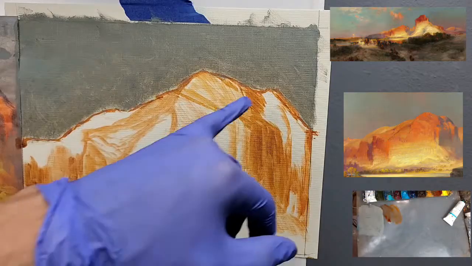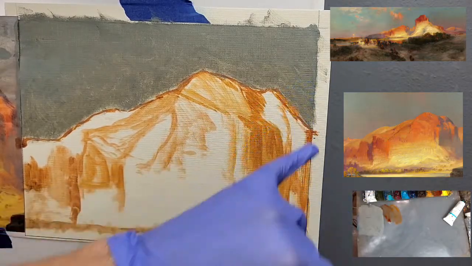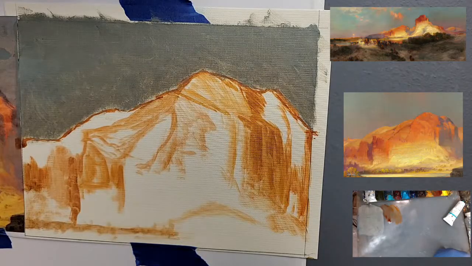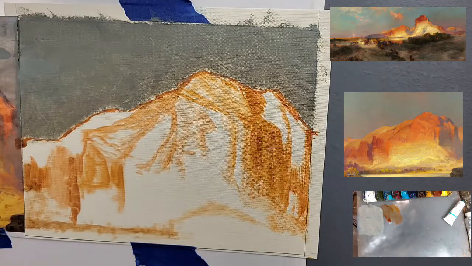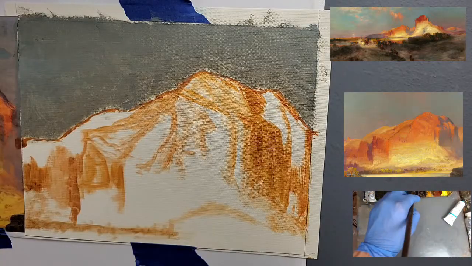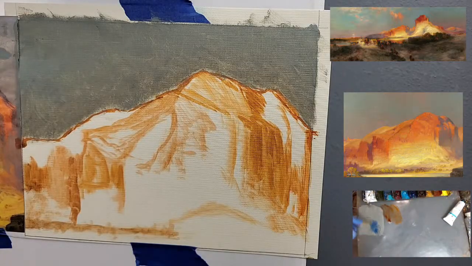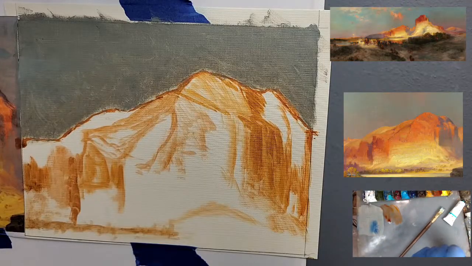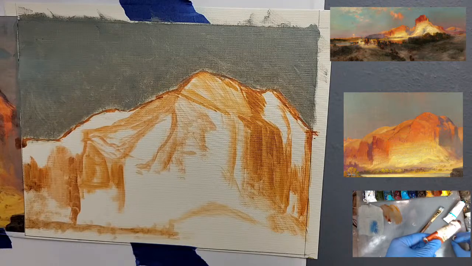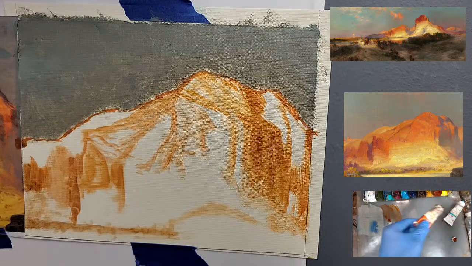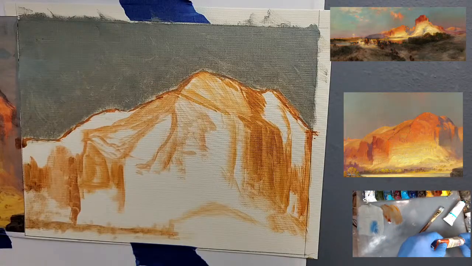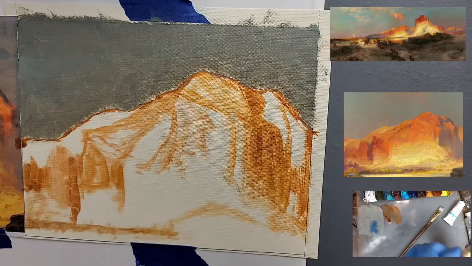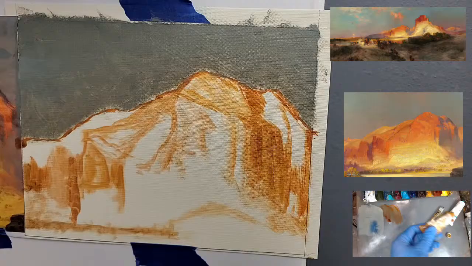So I think what I want to do is then go here from here and do this shadows. So let's just mix that. It's kind of a purple. So let's do some red. Some yellow ochre.